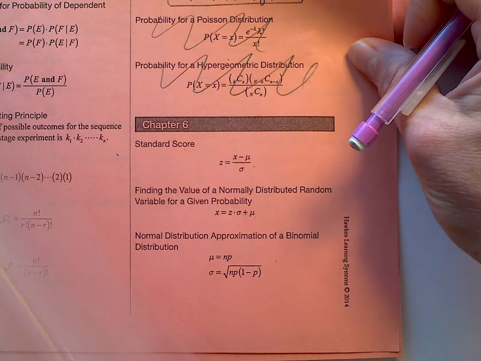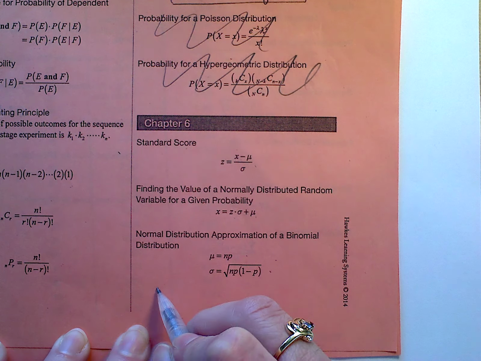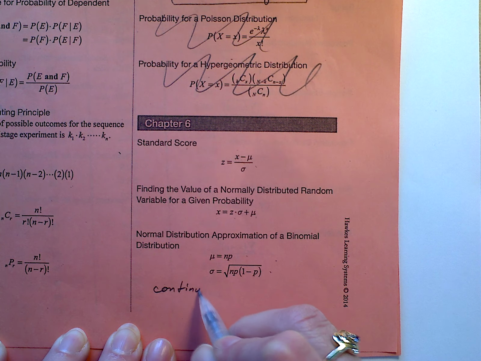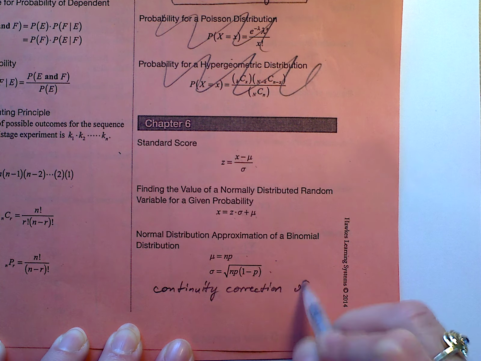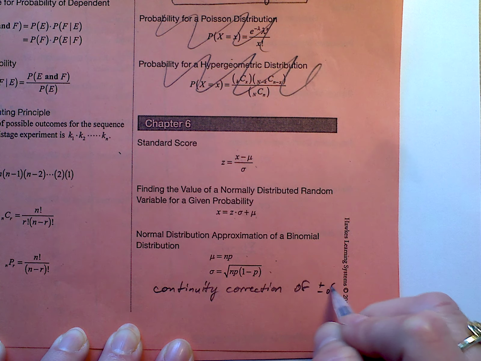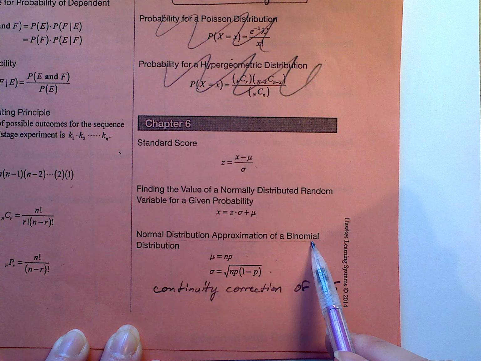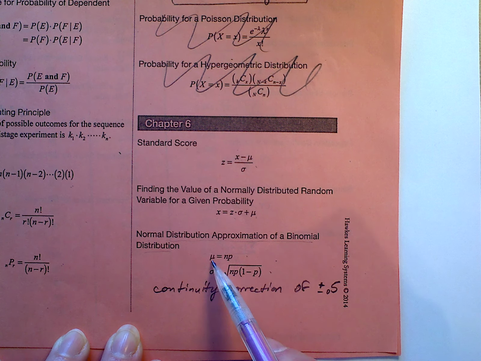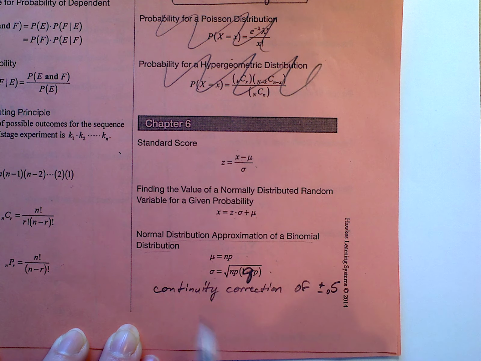Here, down here for chapter 6, there it is. I also want you to put in here continuity correction of plus or minus 0.5. I put plus or minus 0.5 because we're either going to add 0.5 or subtract it. Okay, so when we do this normal distribution approximation of a binomial, we have to go find our mu and sigma, and I like to call this guy Q, NPQ, and we're going to have to switch our x to be 0.5 above or below.